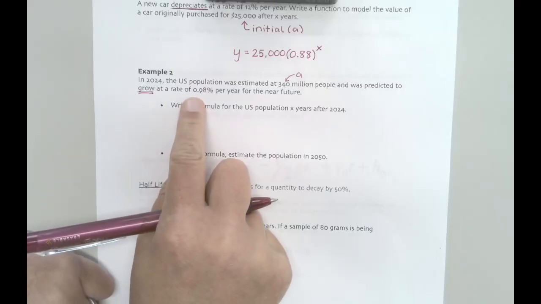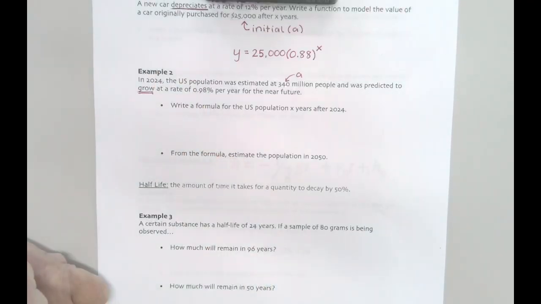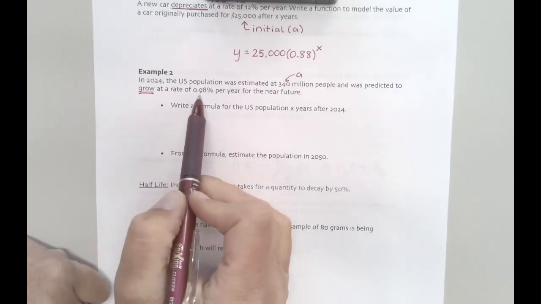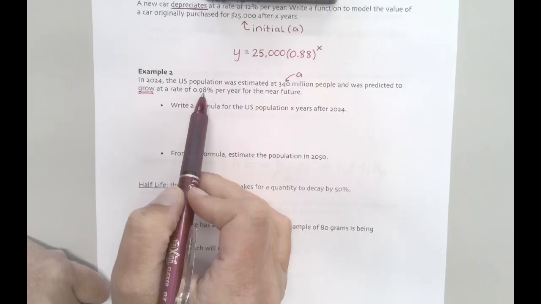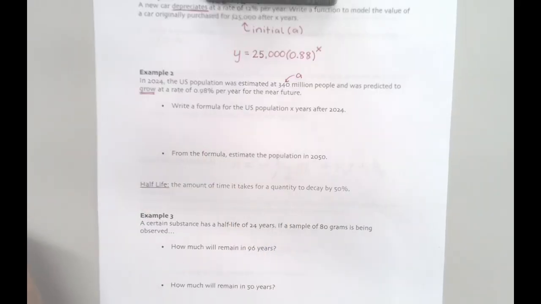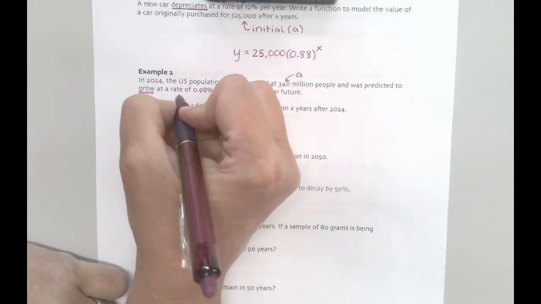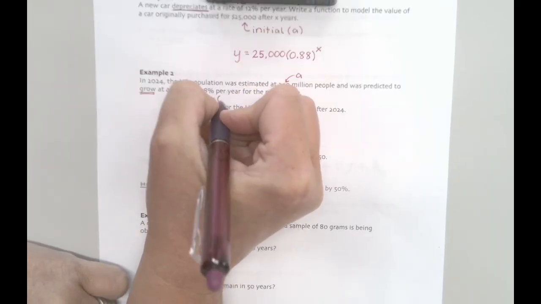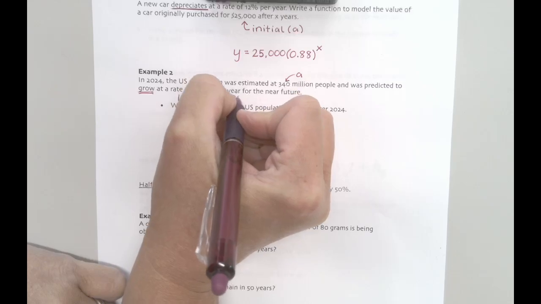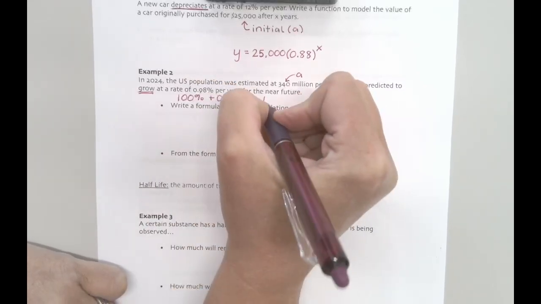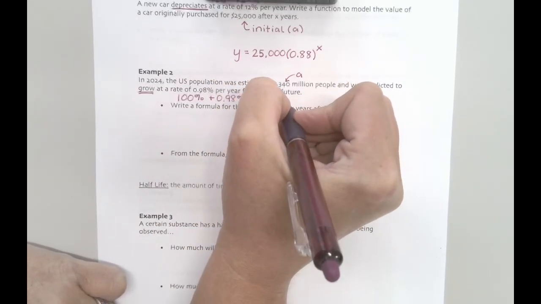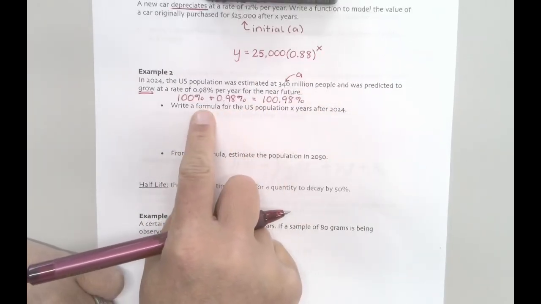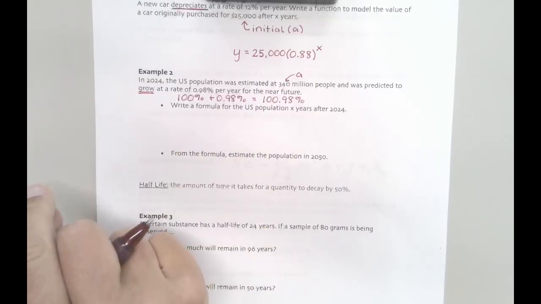This is going to become our B value, but just like in the last question where we were losing value, this time if we want to grow, we need to add this 0.98% to what we already have. And what we already have is 100%. So I'm going to take 100% and I'm going to add 0.98% to it. So that's 100.98%. By the way, if you need to do this in a calculator, there's no shame in that. Sometimes with all those zeros, it gets confusing.